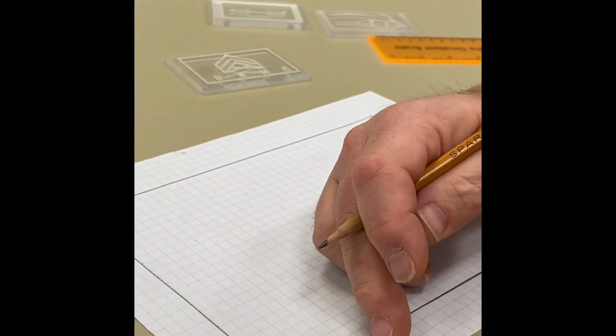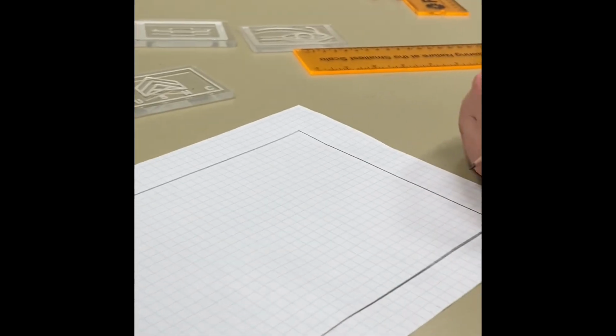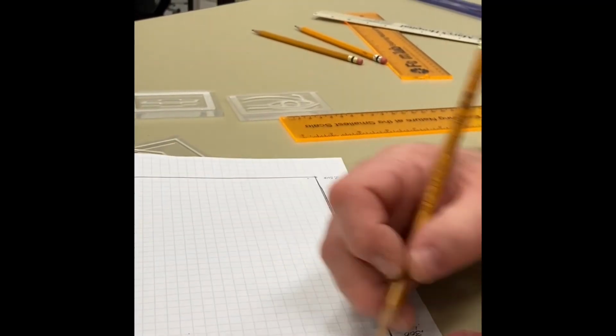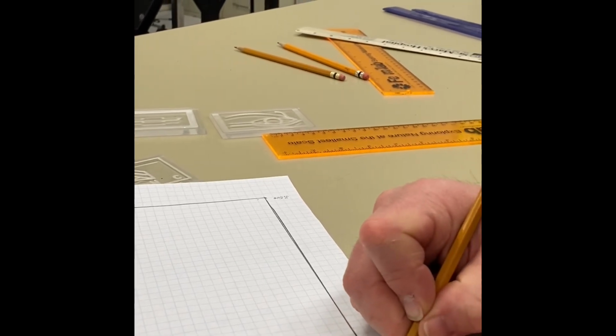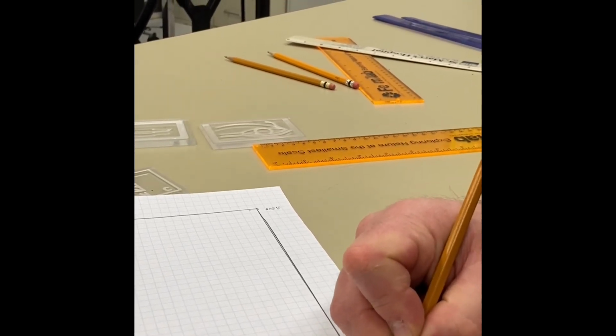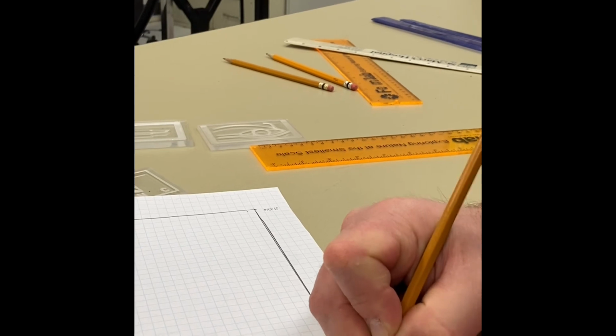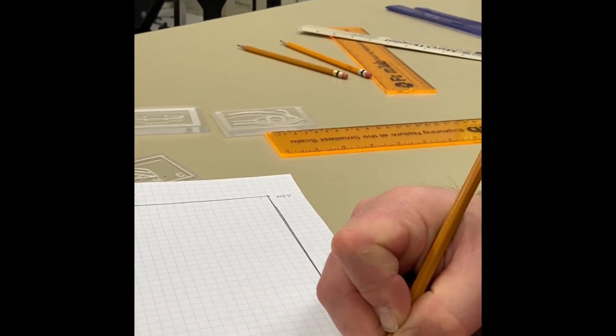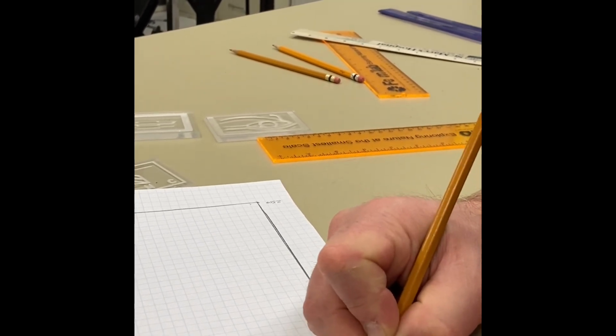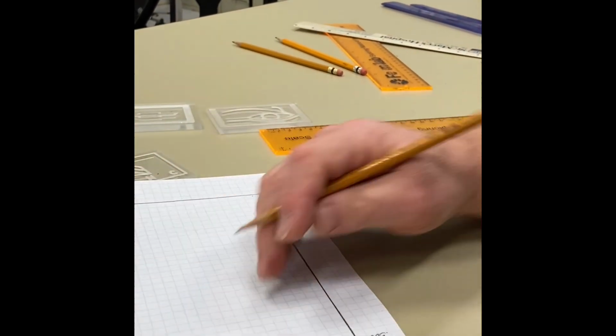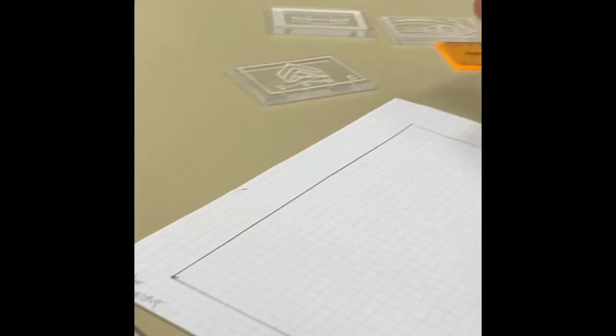I'm not going to do this on the video because it would take too long, but you'll understand. I'm also going to do the same thing in the Y. Again, this is going to be my 0 right here, then 100 thousandths, 200 thousandths, 300 thousandths, all the way up to 2 inches 500. So I'm going to stop the video right there.